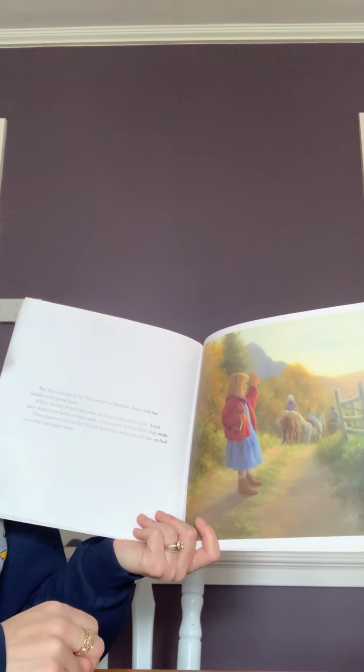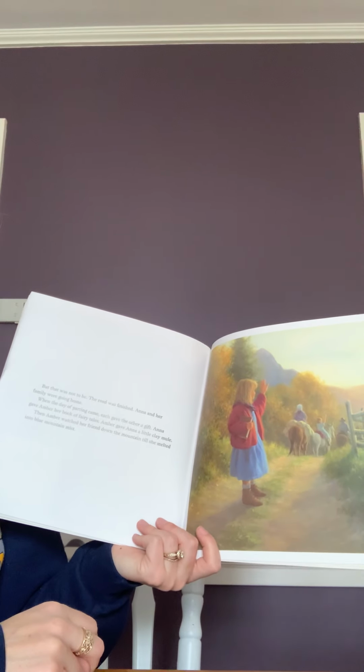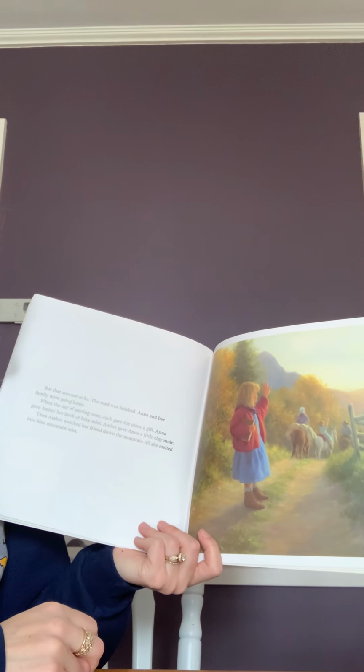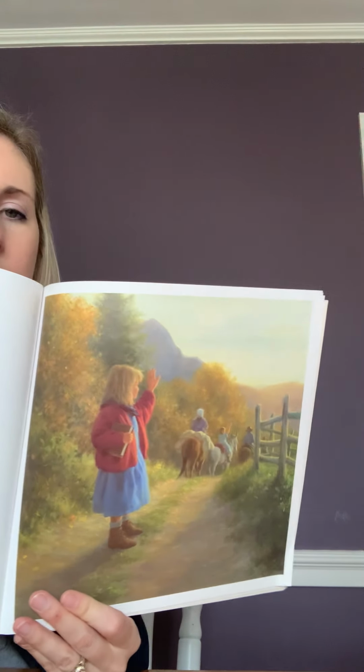Anna gave Amber her book of fairy tales. Amber gave Anna a little clay mule. Then Amber watched her friend down the mountain till she melted into blue mountain mist.